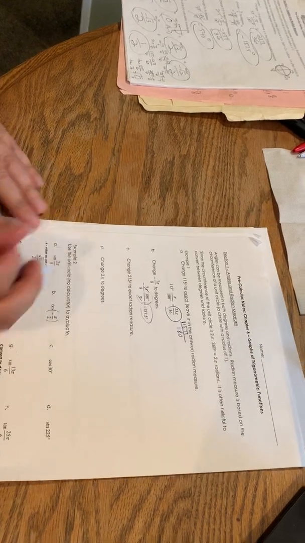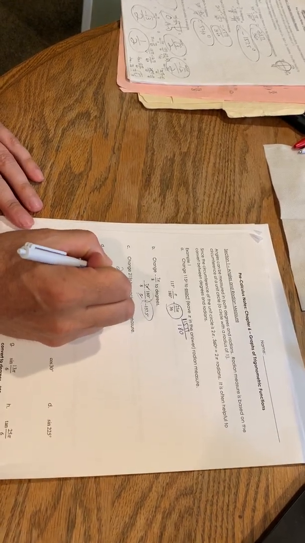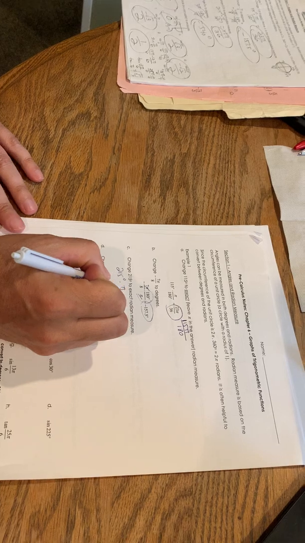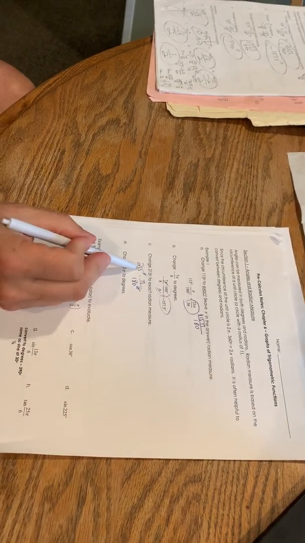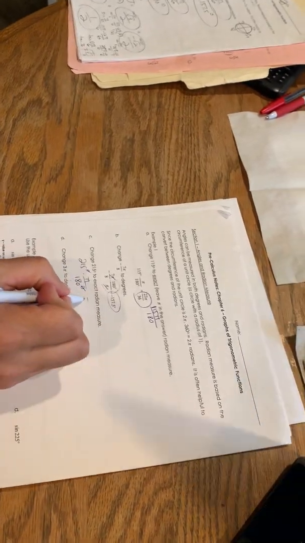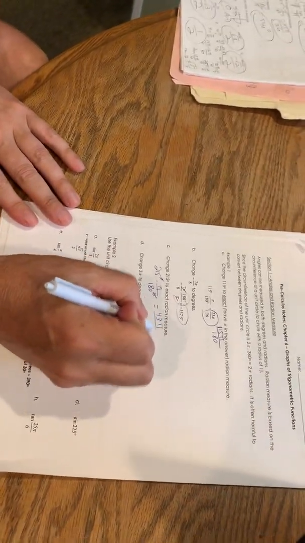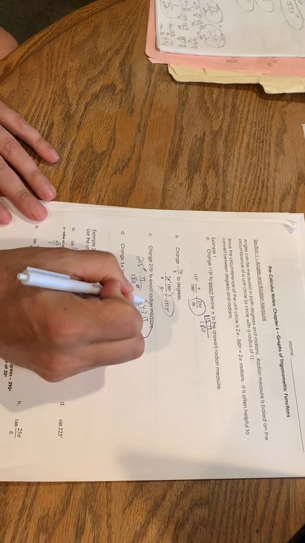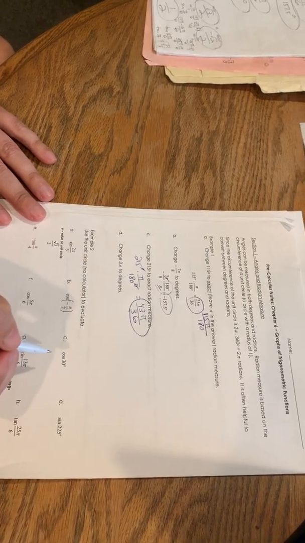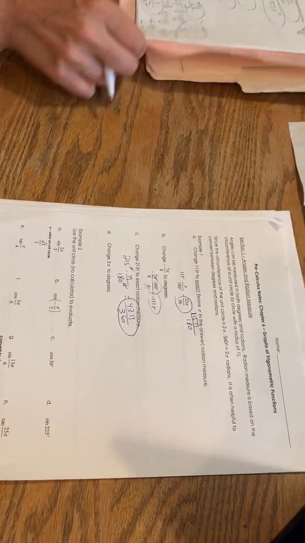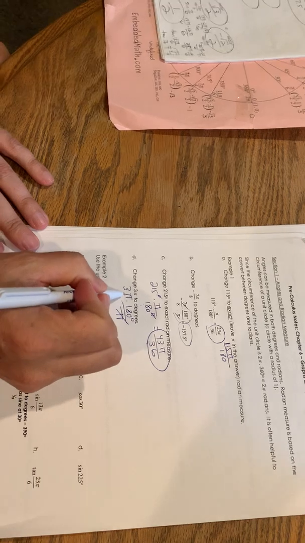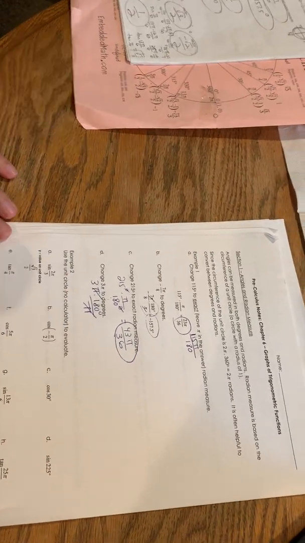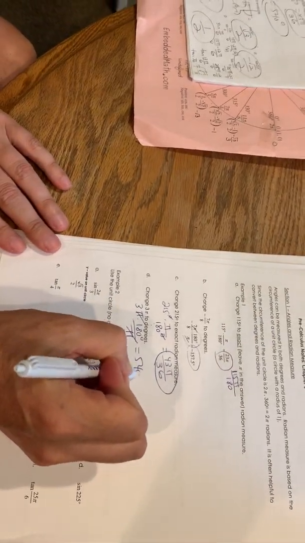C, change 215 degrees to exact radians. That means you just multiply by pi over 180. The degrees will cross out. And if you reduce these, you would get 43 pi over 36. D, 3 pi to degrees. You would just multiply this by 180 over pi. The pi's will cancel, and 3 pi radians is 540 degrees.